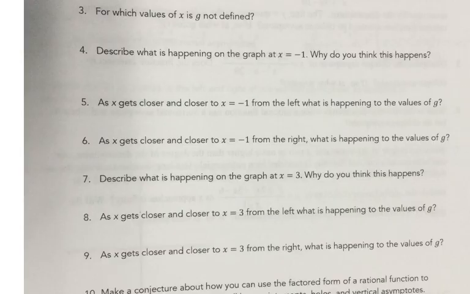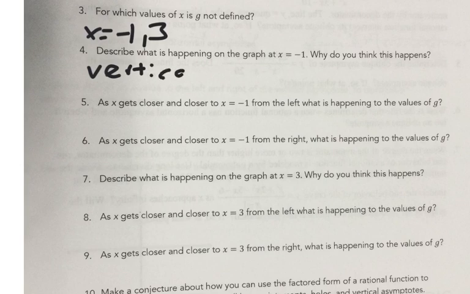Can I look at 3? For what values of x is g not defined? So what are the x's that break the function? -1 and 3. What is happening at the graph at x equals -1? Why do you think this is happening? You're getting a divide by 0 error, right?